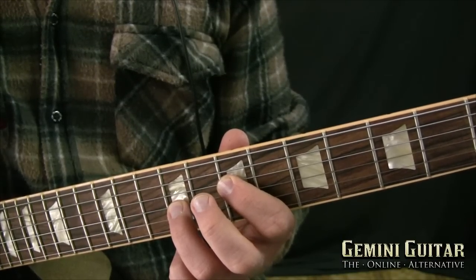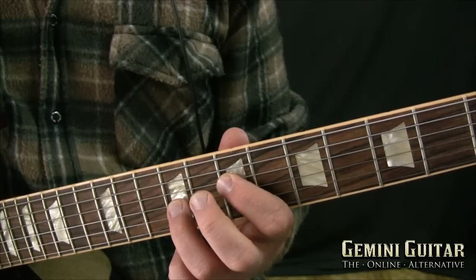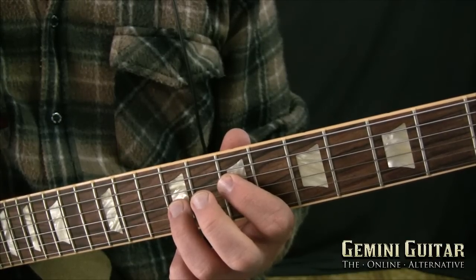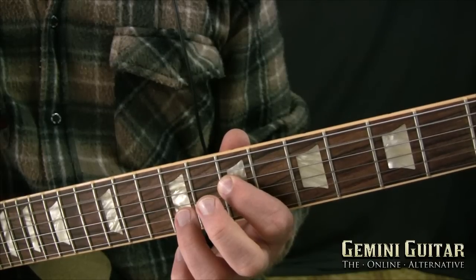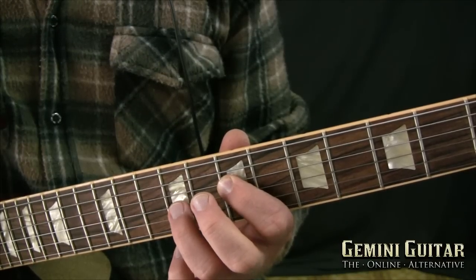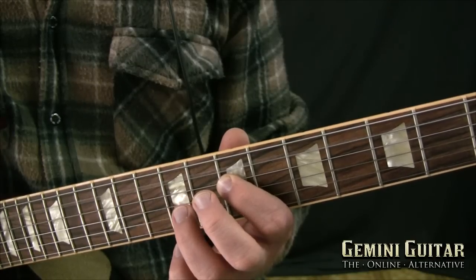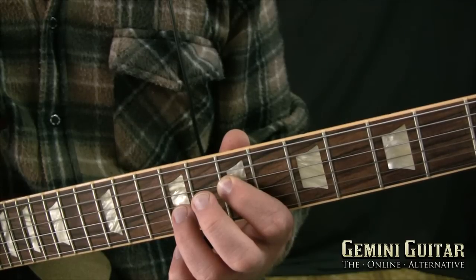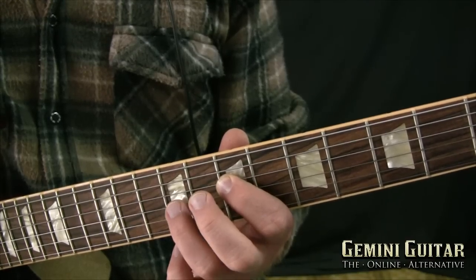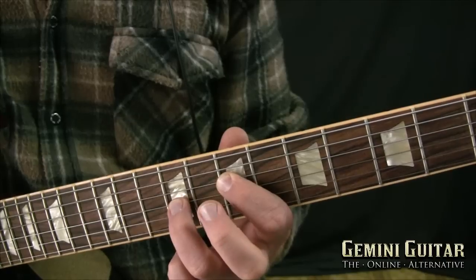The open A string and the A note at the 7th fret on the D string combine to create a droning unison-like effect. Note that I'm only playing the A string and the D string in that case. And this is very useful for fattening up the sound.